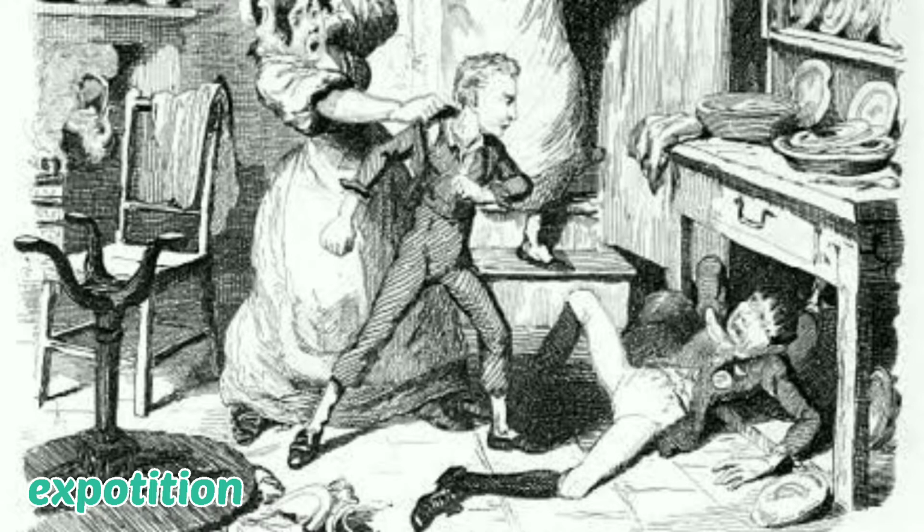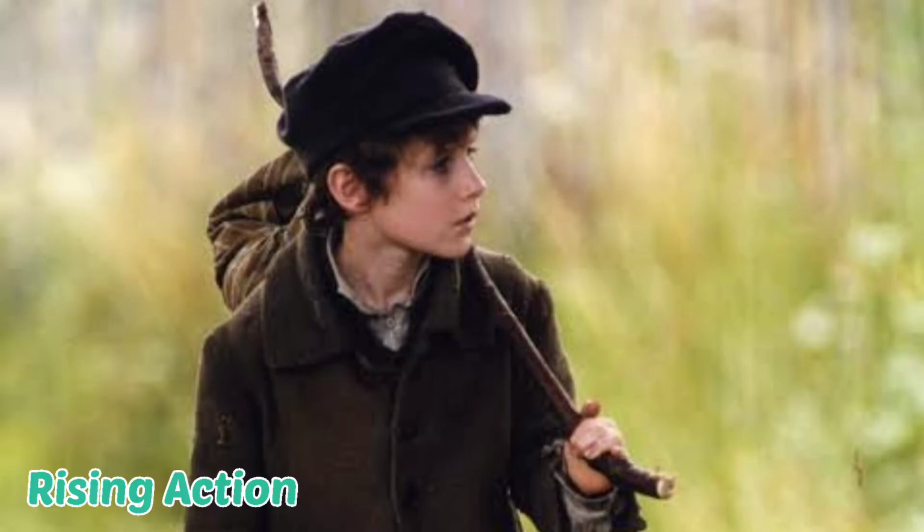Not long after that, Mr. Sowerberry came and punished Oliver. But from the expression that was shown, Mr. Sowerberry did not have the heart to punish Oliver. Rising action. Feeling that he would be in trouble in Mr. Sowerberry's house, Oliver decided to run away and planned to go to London, which was about 70 miles by foot.